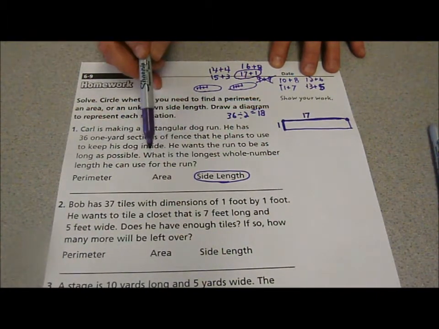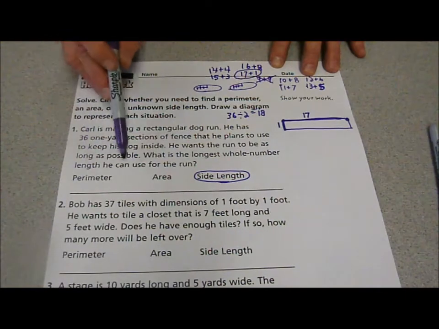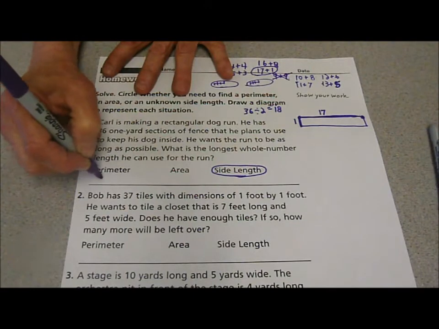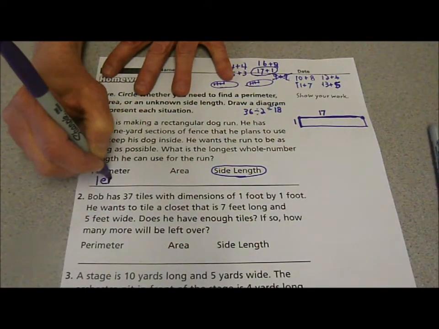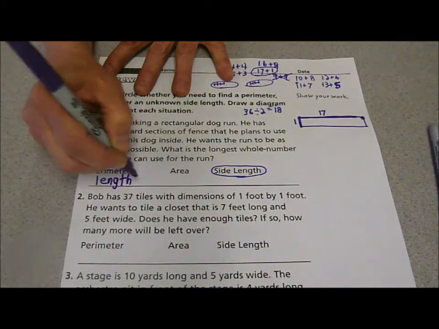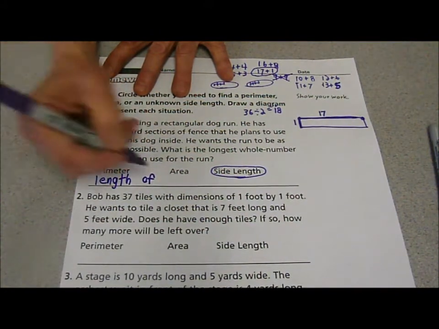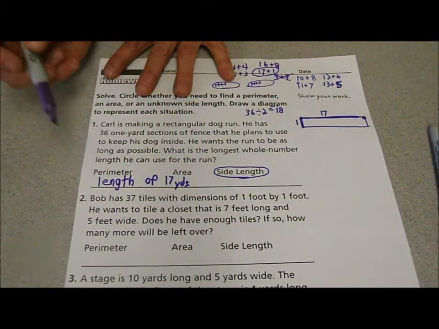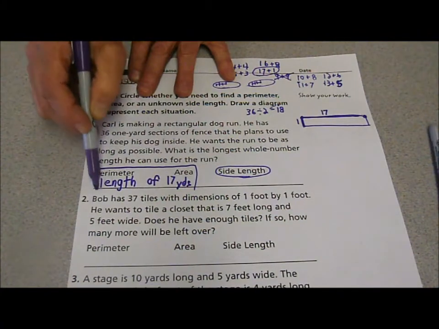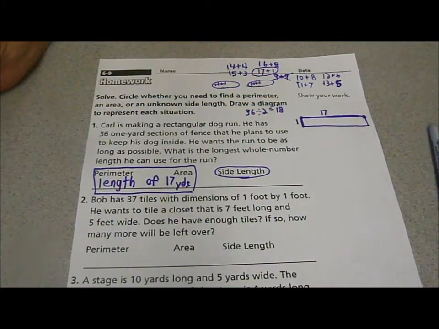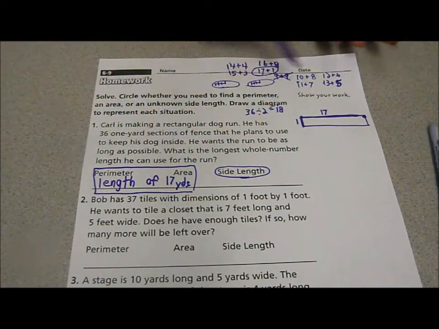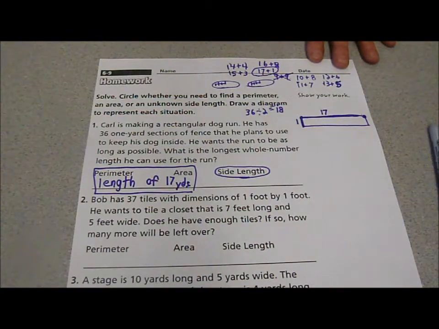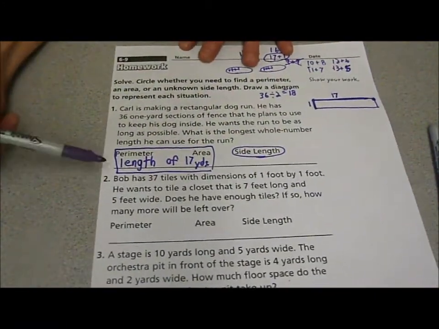So it says, what is the longest whole number length he can use for the run? So I'm finding my side length. It would be a length of 17 yards. So if I add 17 plus 17, I get 34, 35, 36. That's tough. Let's look at number 2.